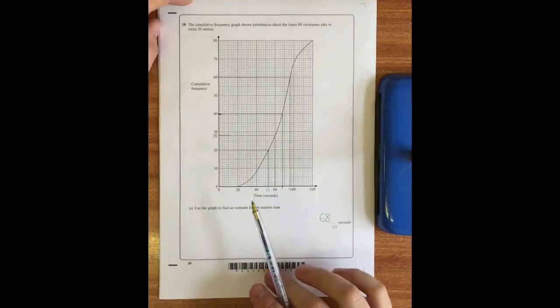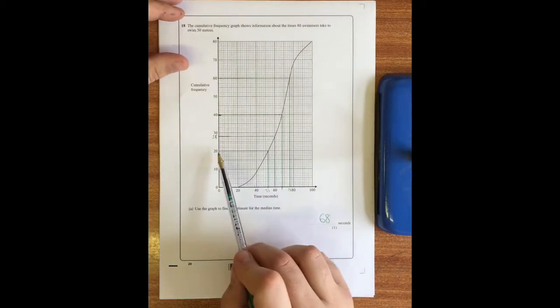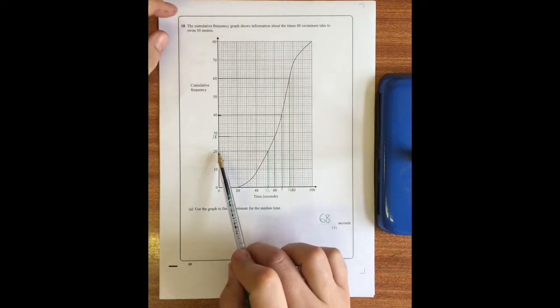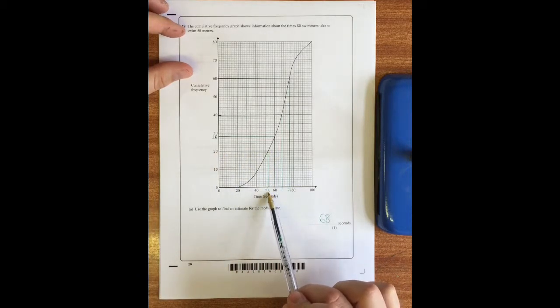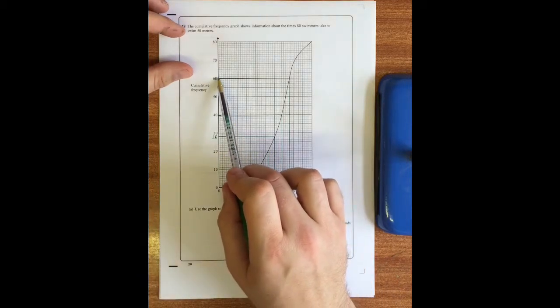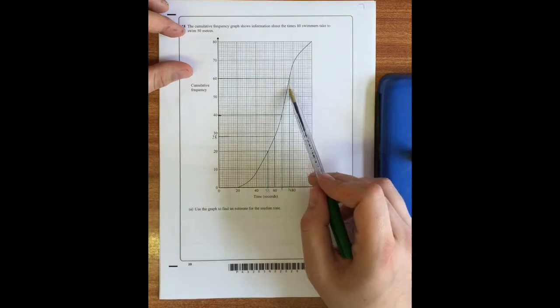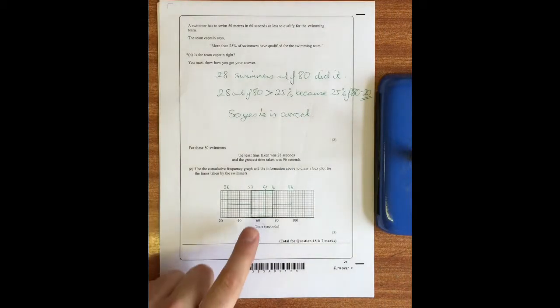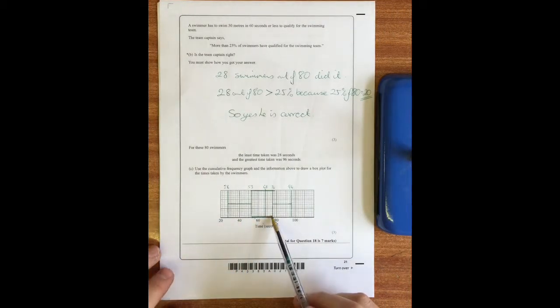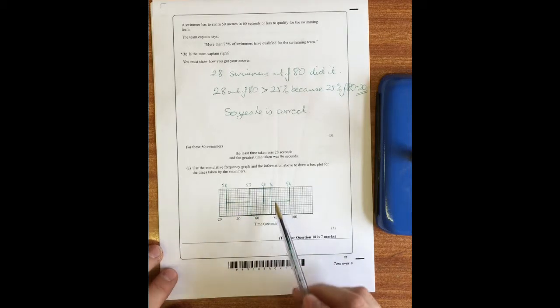However, going back to the graph, for the lower quartile, a quarter of 80 is 20, so we go across at 20 and down, which is 53 swimmers. And for the upper quartile, it's 3/4 of the way up, so it's 60. We go across and we're down at 76 swimmers. So if we go back to our box plot, we need the lower end of the box at 53 and the upper end at 76. And then we join it together like that.